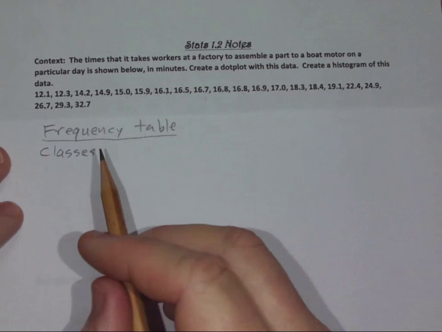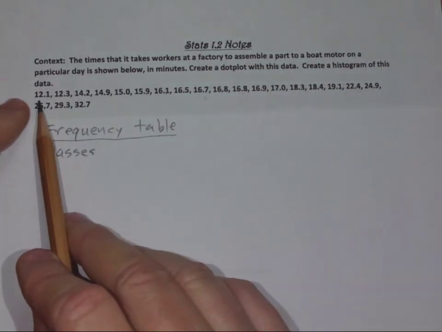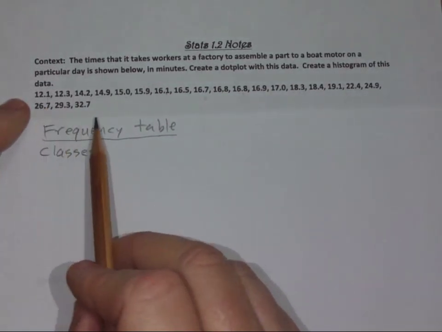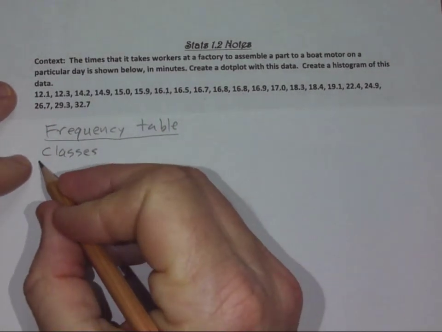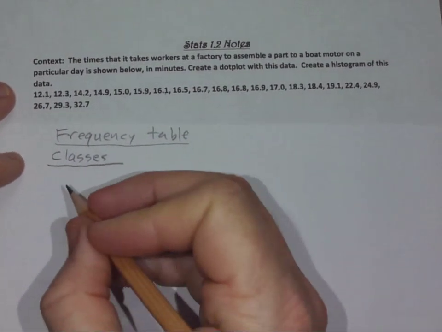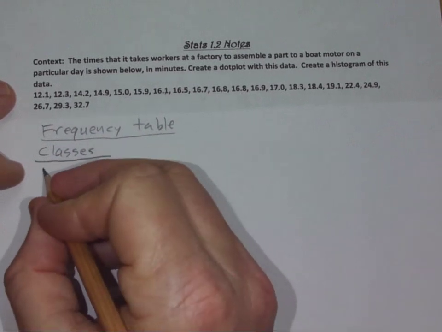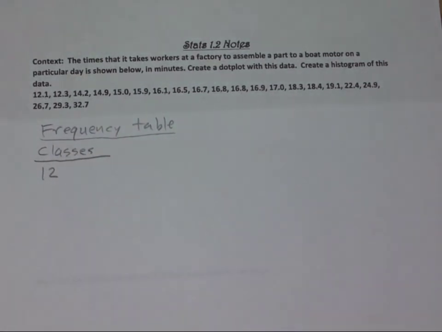And what we'll do is recognize that these numbers are going from 12.1 to 32.7. So I'll go ahead and start my classes. I want to capture all the data, so I'll start my classes at 12. That'd be a good place to start. Now I want to have at least like 4 or 5 classes certainly. So how big should I make my classes?